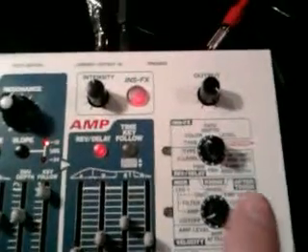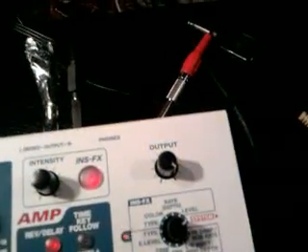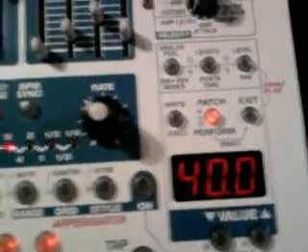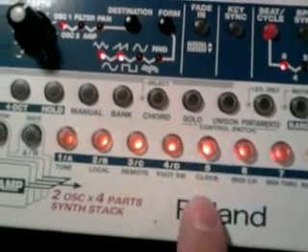What are we going to do? Here, this knob, you must turn it to System. Then you push 5, Clock.